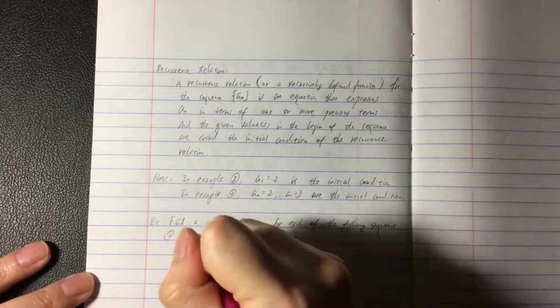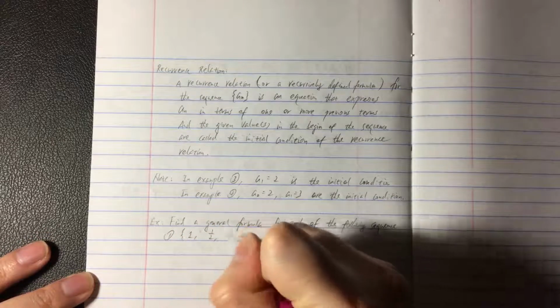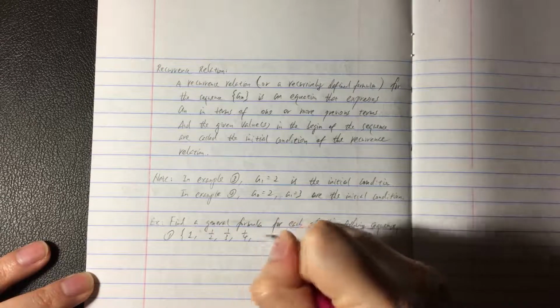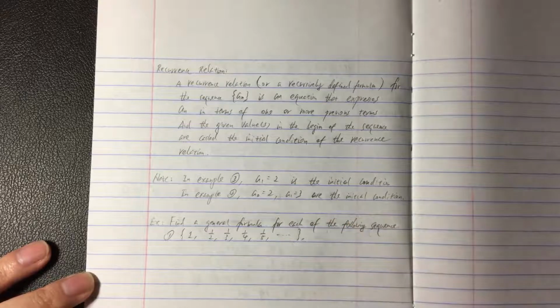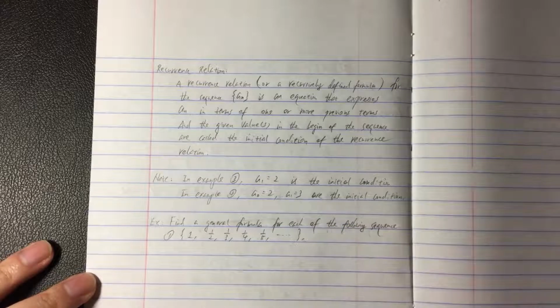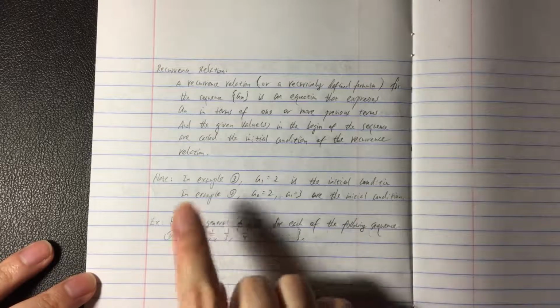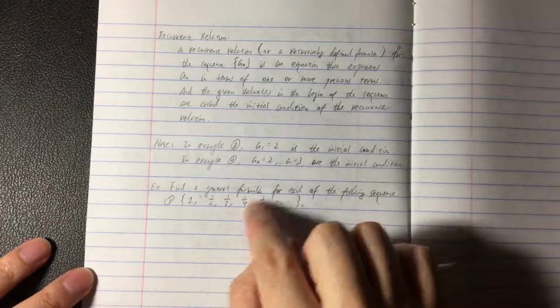First example, observe the sequence 1, a half, a third, a fourth, a fifth, and so on. Find a formula for this sequence. This example is easier if you observe these numbers. Number 1 can be rewritten as 1 over 1. And that's 1 over 2, 1 over 3, 1 over 4, 1 over 5.